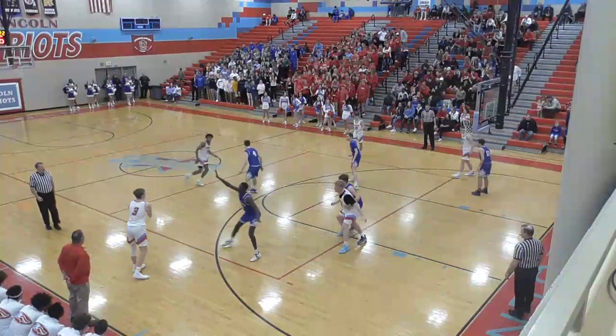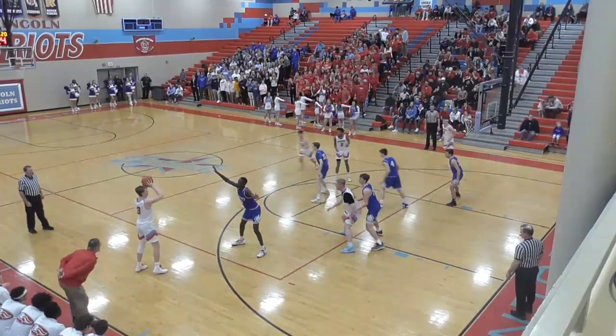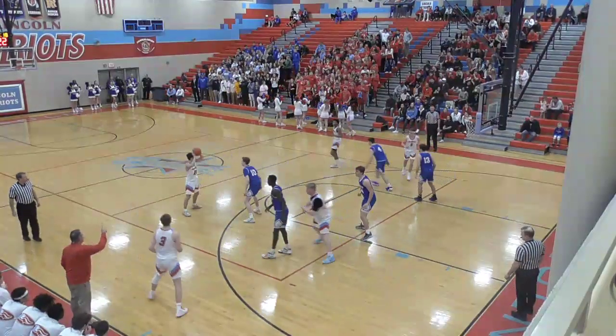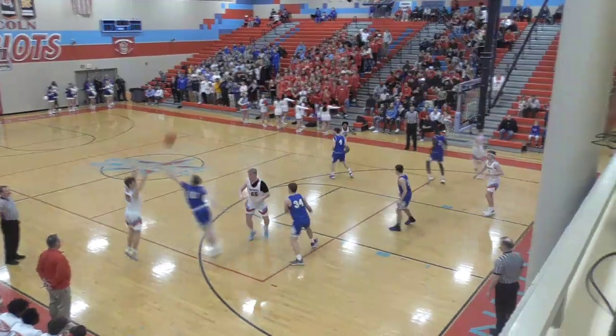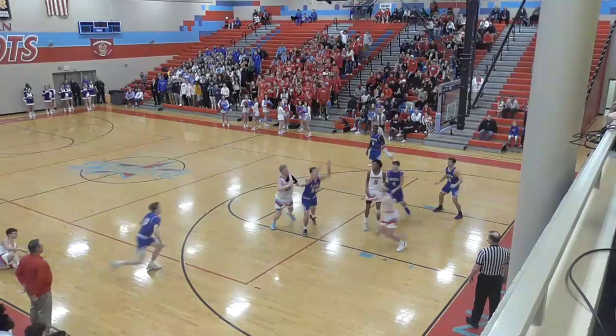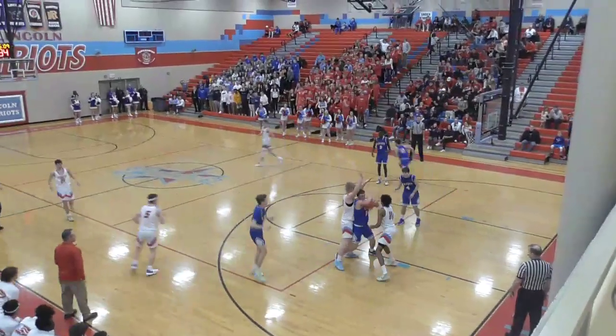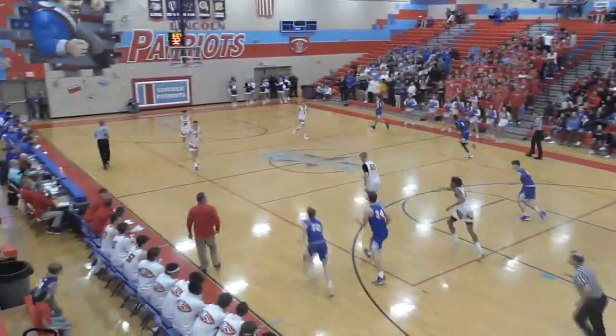Ladd has it, and he'll pass over to Burchell. Burchell looking inside to Iacker, will now kick it over to Merkley. Merkley will use a screen from Iacker. He'll take a deep 3. It's a little bit short, no good. A rebound goes to Makuska. He looked like he got fouled there by Ladd, no call.